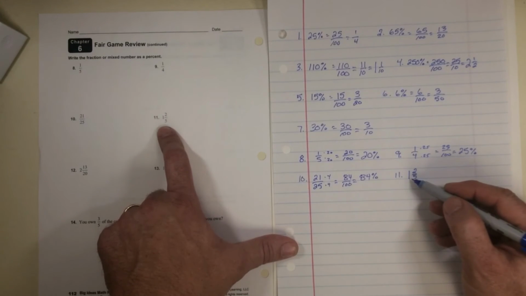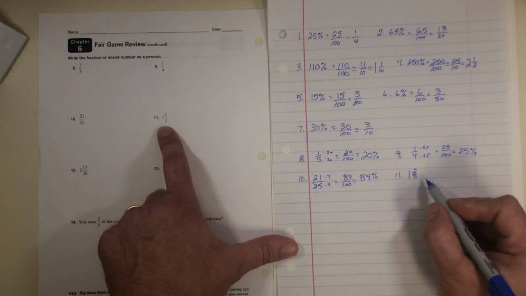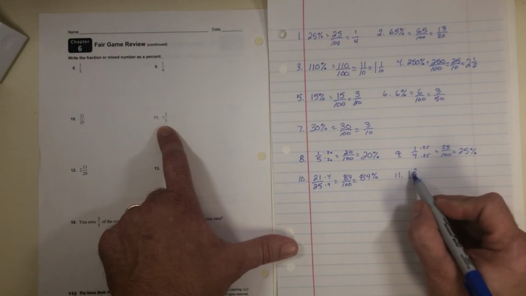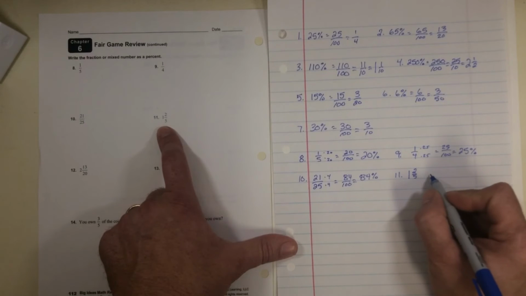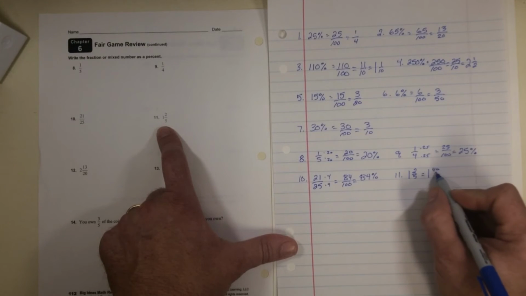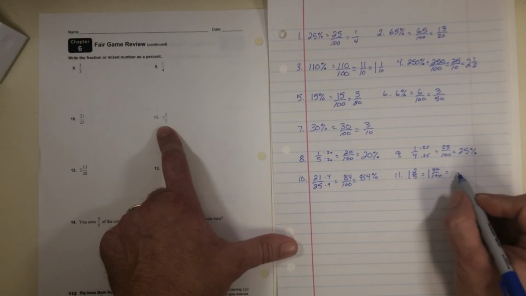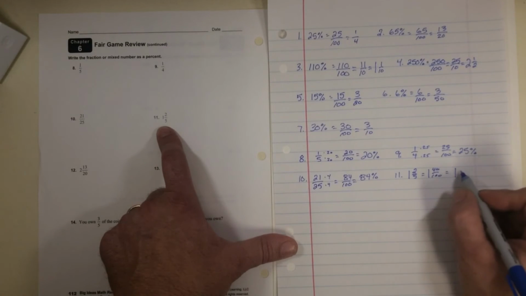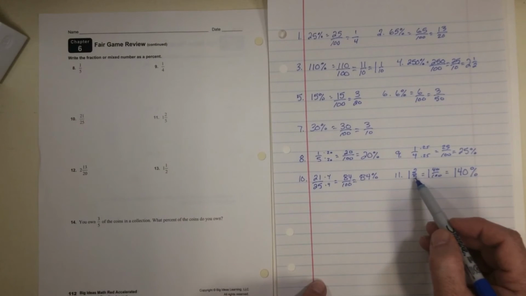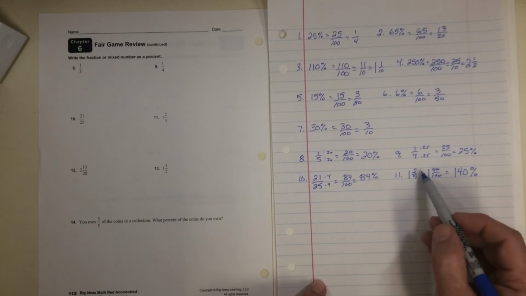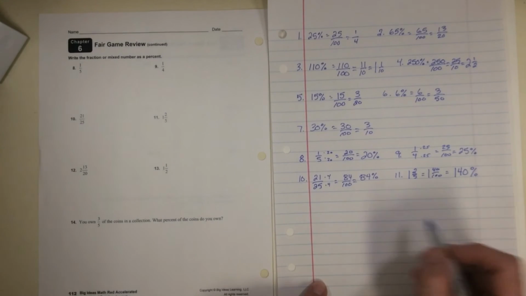Now this 1 means one whole thing, or 100%. So I know it's going to be 100% plus whatever this fraction is. The fraction, if I multiply top and bottom by 20 here, I get 40 per 100, so 40%. So the total is 140%. I could also turn this into an improper fraction, 7 over 5. Multiply top and bottom by 20 and get 140 over 100 would have worked.